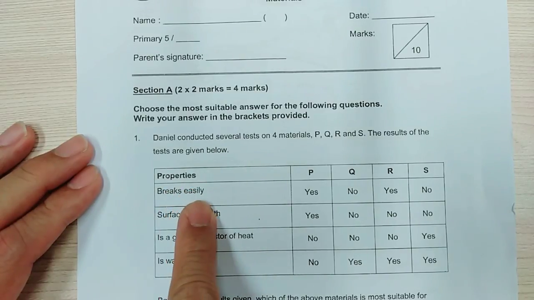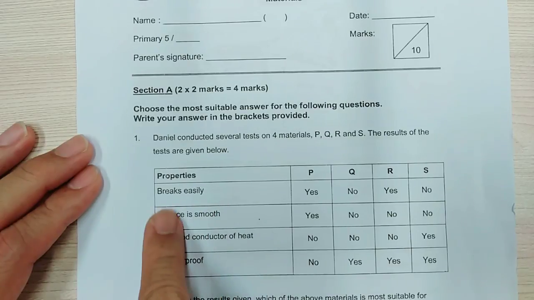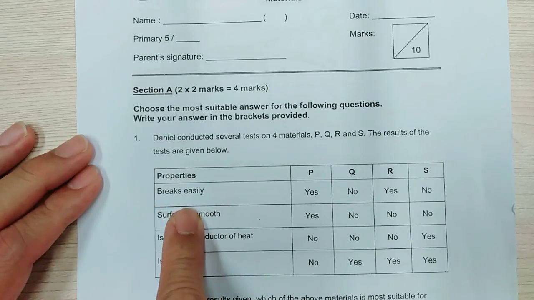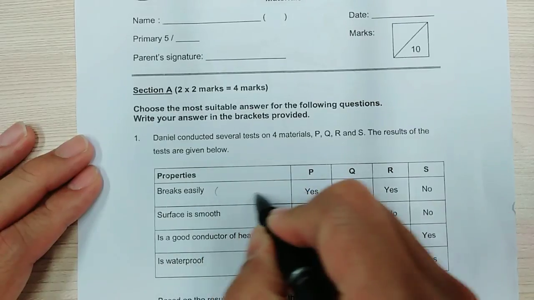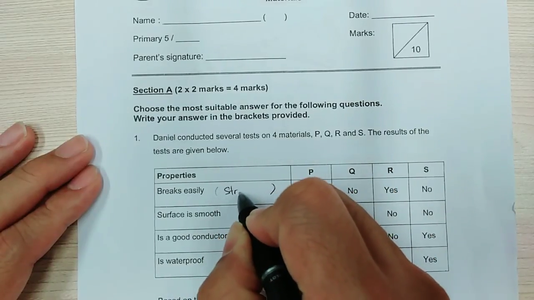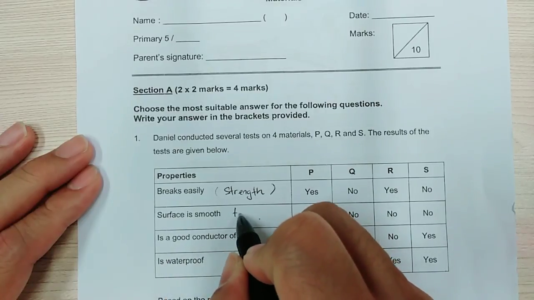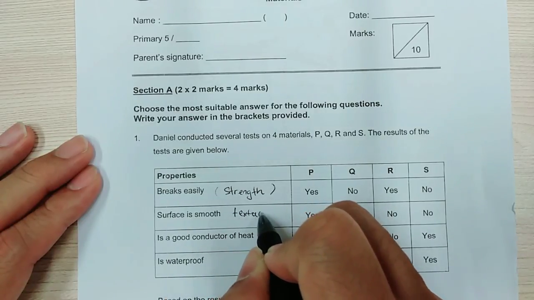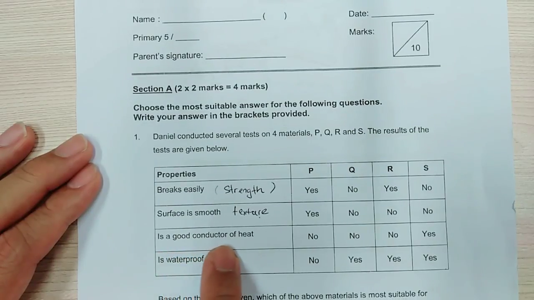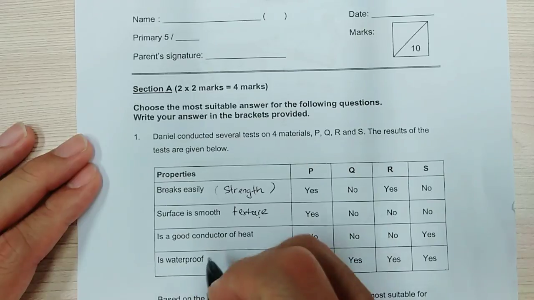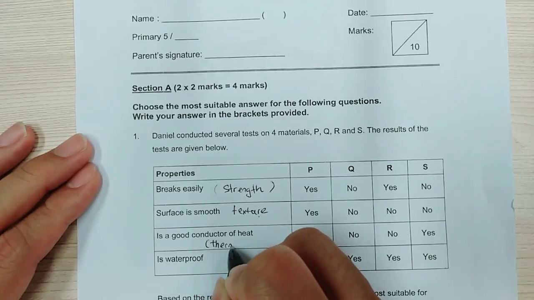Properties: breaks easily. So if this describes it, what is this property that these words are trying to describe? Yes, it's trying to describe something about strength of materials. Surface is smooth. Now this is not something that we actually learned, but this is about texture. Is a good conductor of heat or not? Now this is something that we have learned in primary 4. So this one is about thermal conductivity.